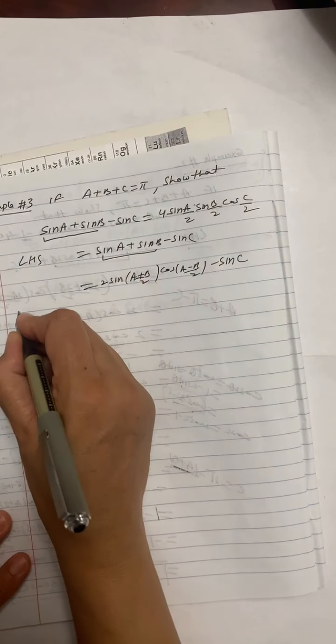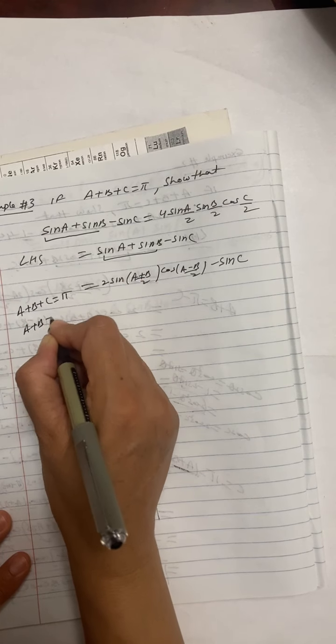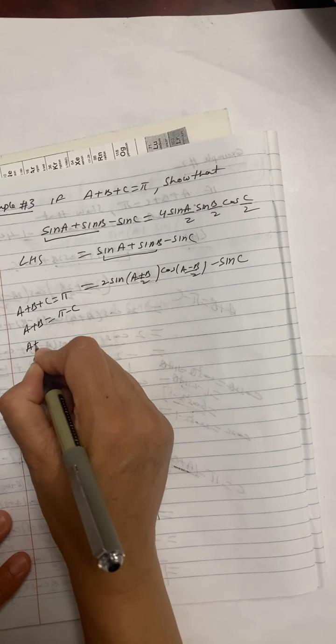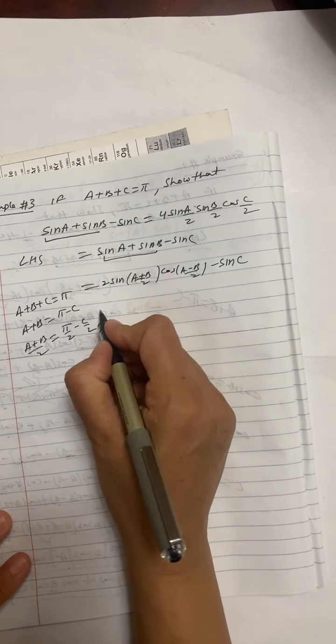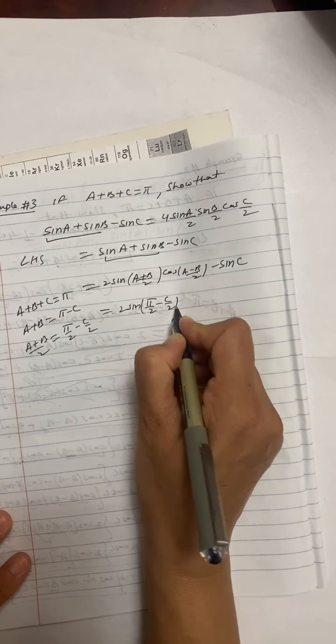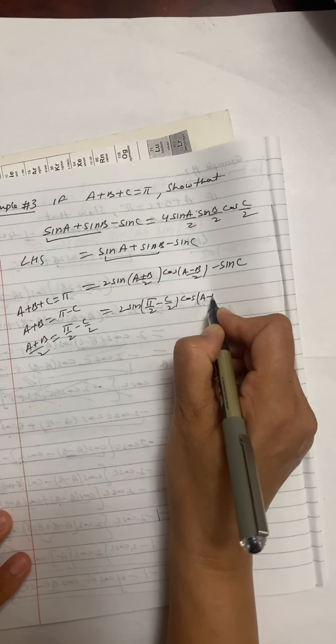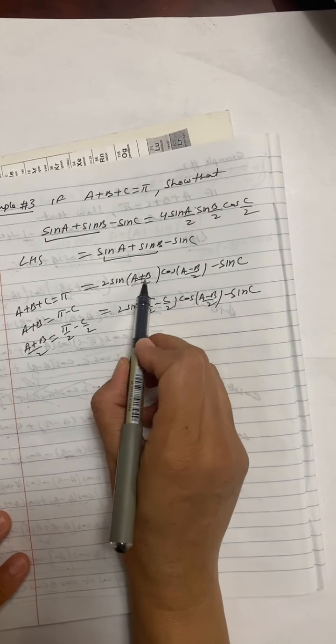Now here, when you have sine (A plus B) over 2, let's use what is given here. So A plus B is equal to pi minus C, and then (A plus B) over 2 in this case will be pi over 2 minus C over 2. So let me see if I substitute, because this is the only step at this stage I can do, because I can't replace (A minus B) over 2, but I can replace (A plus B) over 2.